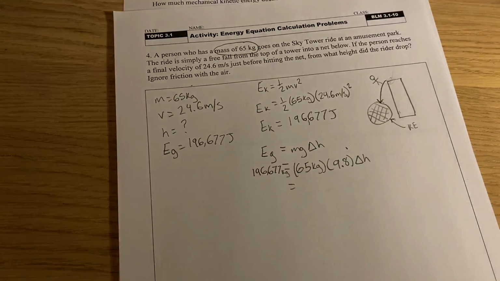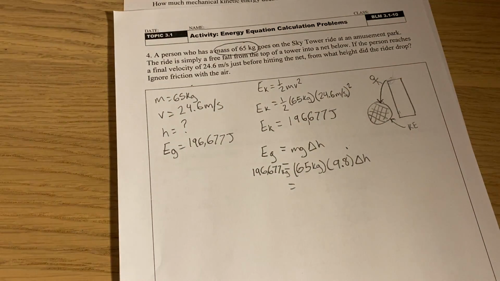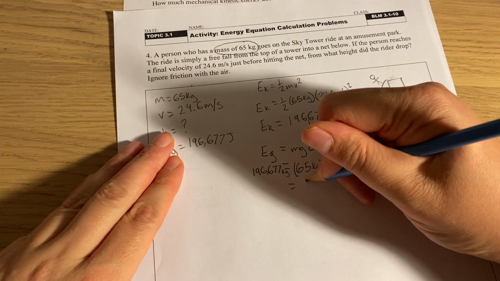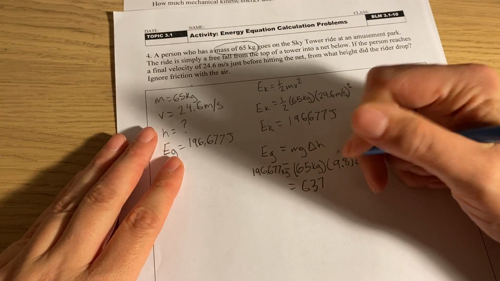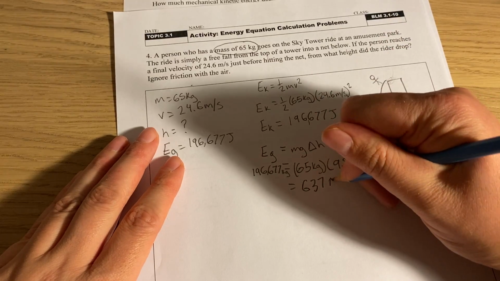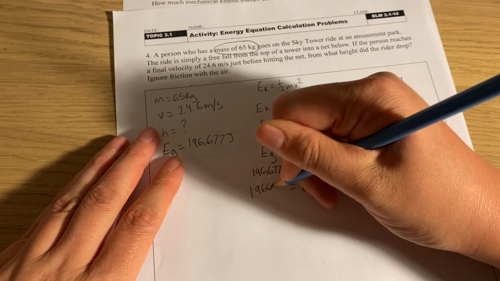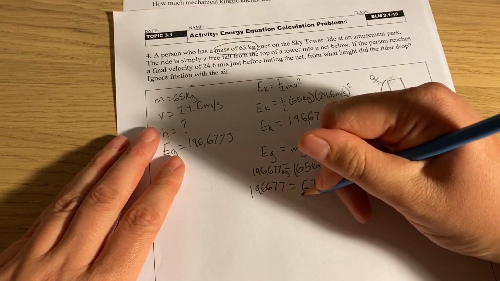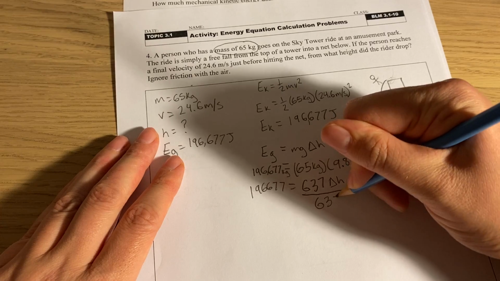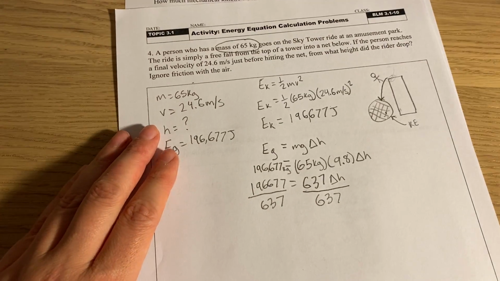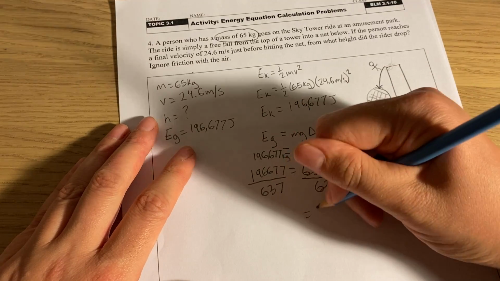Okay, so fire up your calculator. 65 times 9.8. I got 637. I hope you did too. Delta h. And 196,677 over here. Divide both sides by 637. Those cancel.